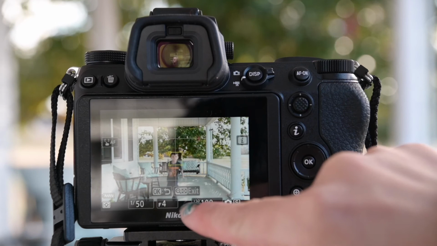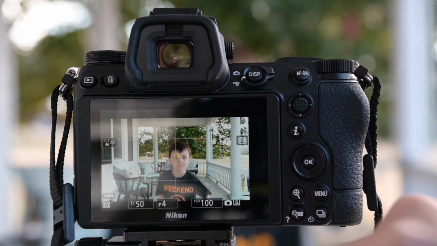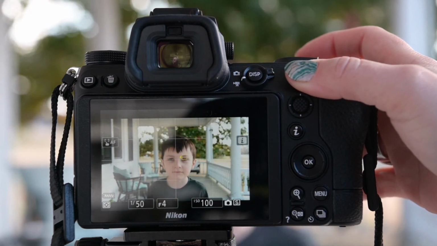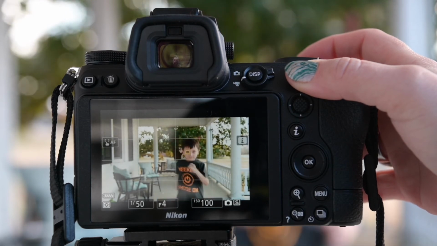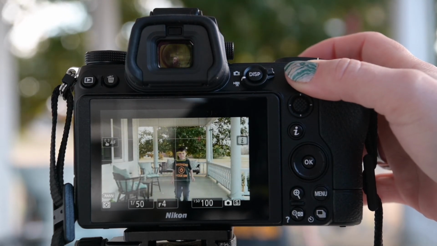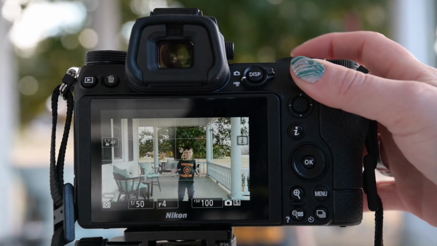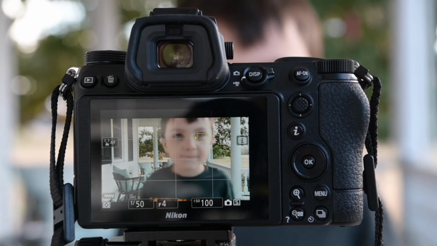Come up here. So it's not in focus, but now it will stay and it will follow him. Scoot back. See, it's going to continue to focus as I hold down the button. Now come back up here. So I'm not holding the button down.